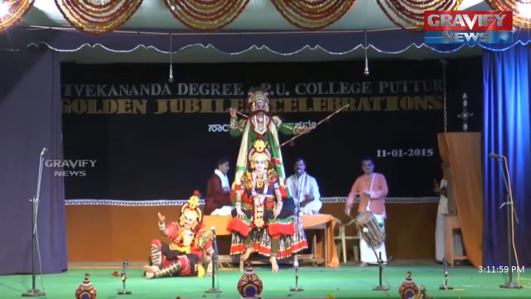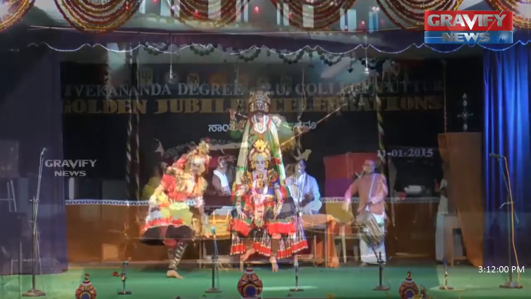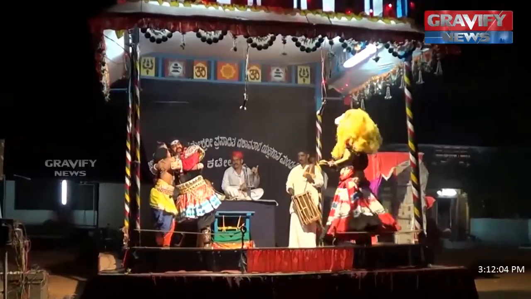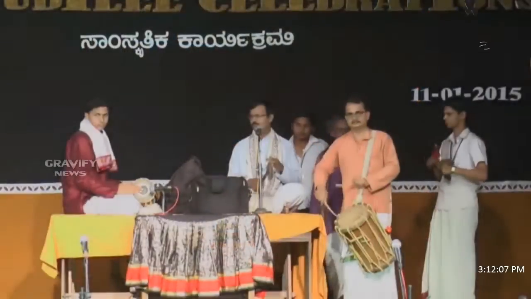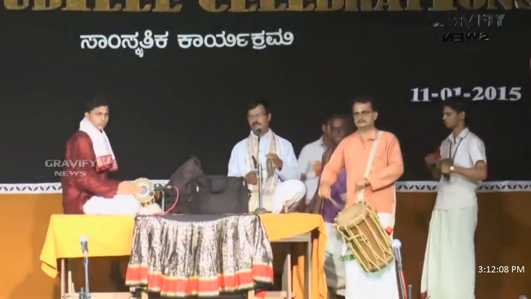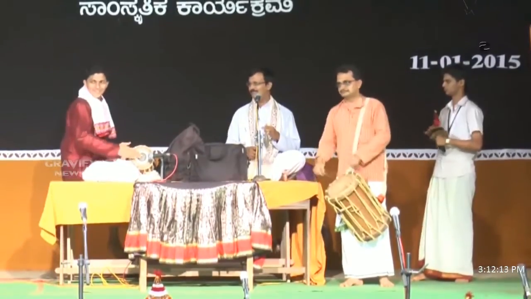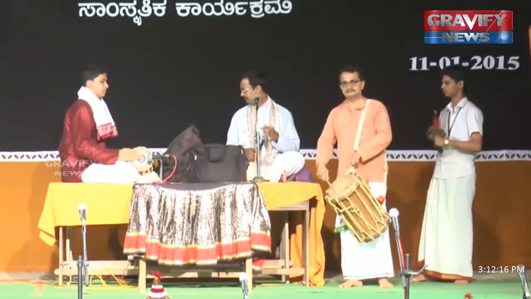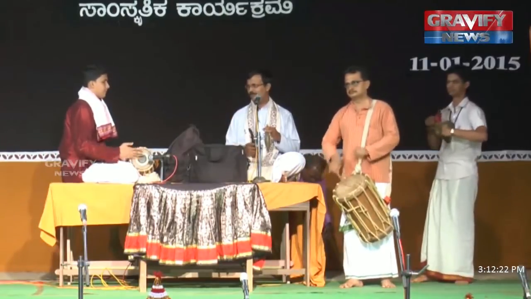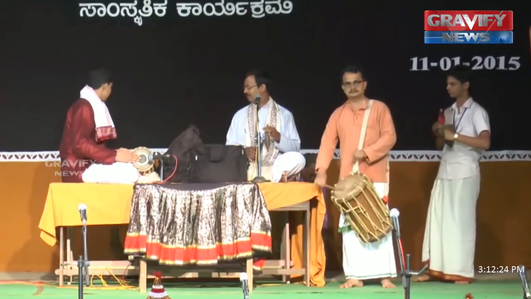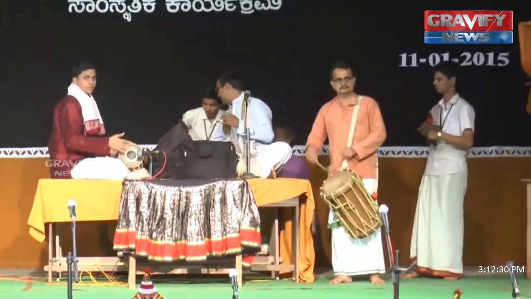It is a team play of 15 to 20 people. A Yakshagana performance consists of two groups of performers, that is, Himmela and Mummela. Himmela consists of Bhagavata, a singer, Maddale player, harmonium player and Chande player. Mummela consists of the dance and dialogue group.